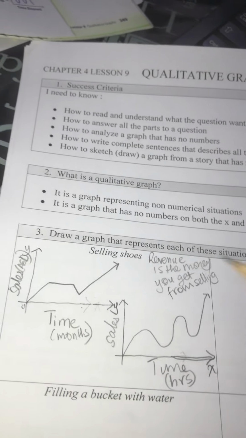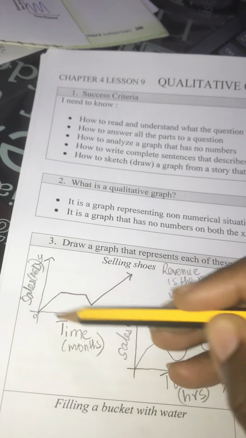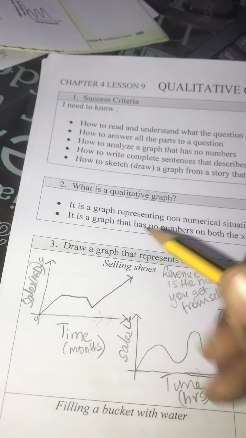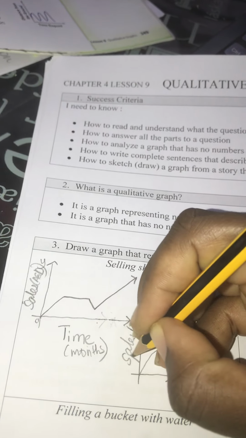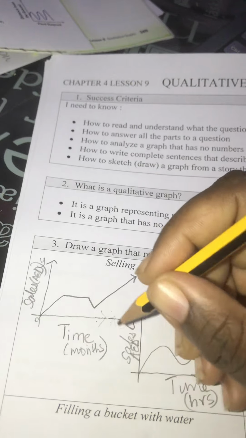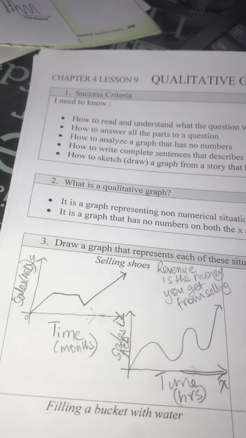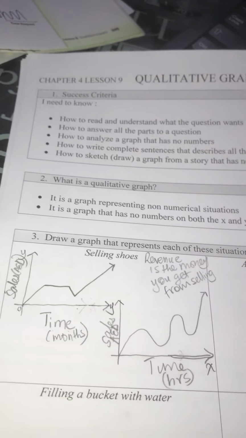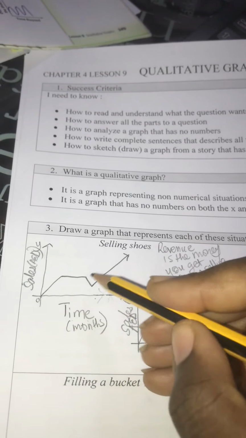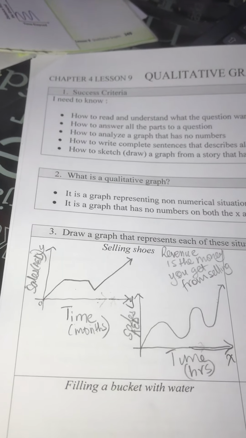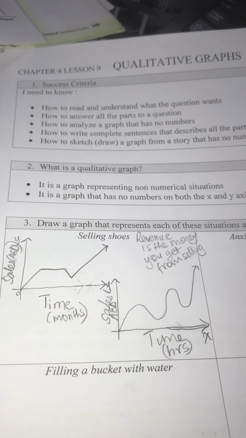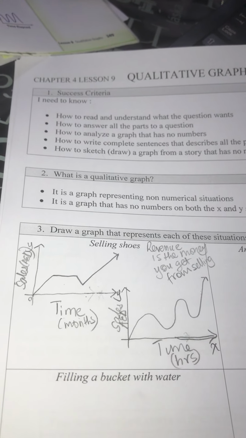Okay? All right. So your titles are very important. Your units are also important. When you start reading the graph, the first thing you look at is the titles. So you're thinking, what is happening? What is happening in this scenario? So now here, because my lines are straight, I should see the words constant, steady, okay?